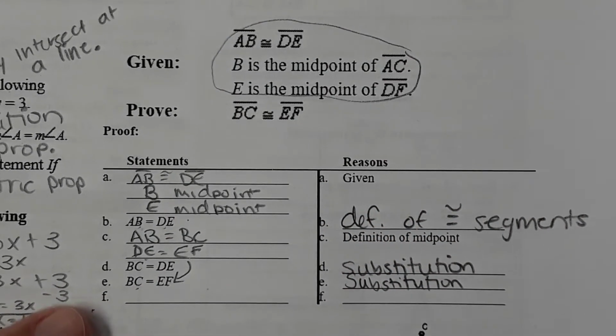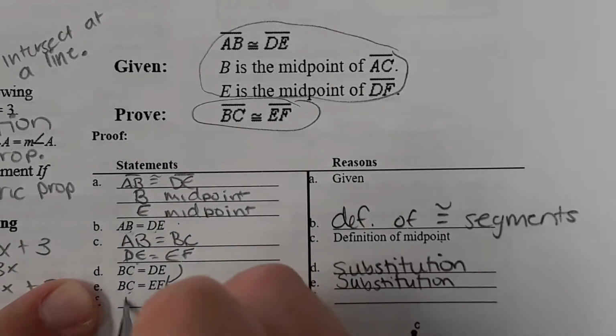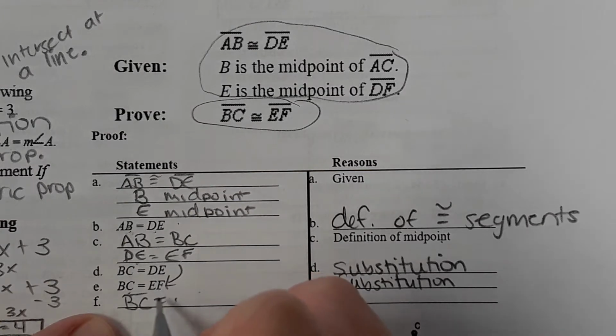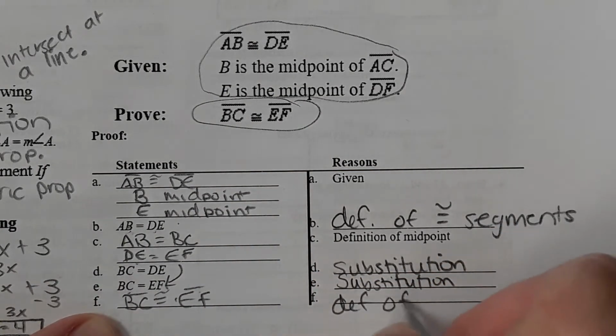And last but not least, they're almost at the proof part. They just need to turn this into a congruent statement. BC is congruent to segment EF. Definition of congruent segments.